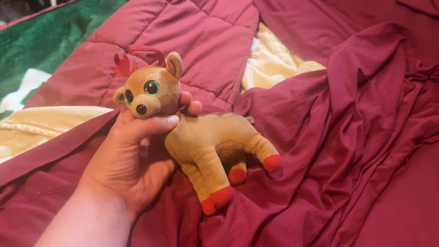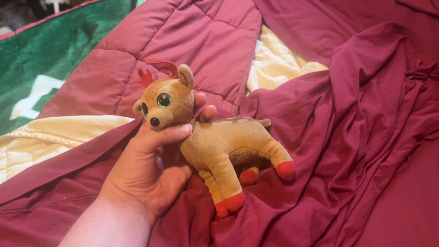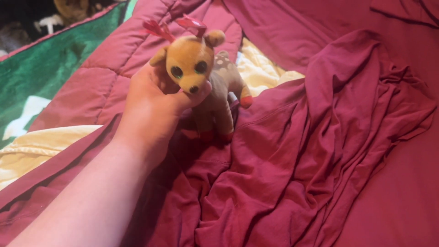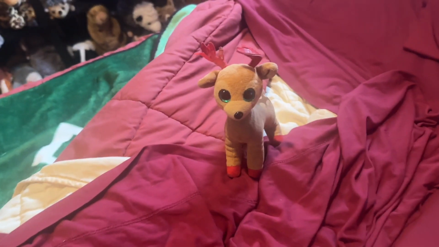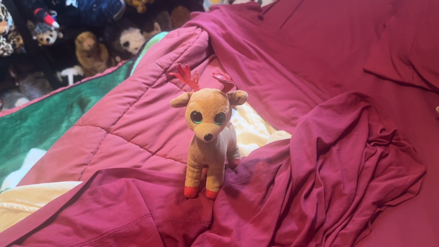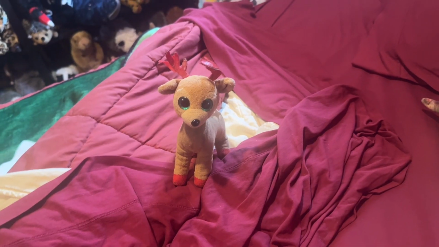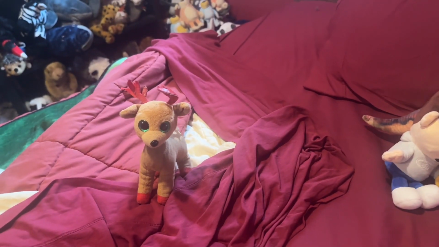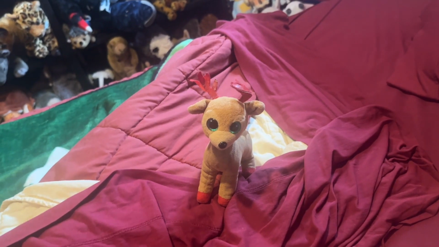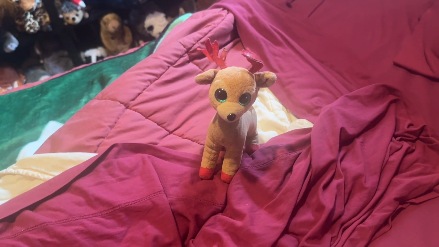Number 10. The tiger-striped male velociraptors from The Lost World: Jurassic Park. Alright, so I think that these velociraptors are pretty cool, and I think the tiger striping pattern on them is pretty unique for the movie that they're in.